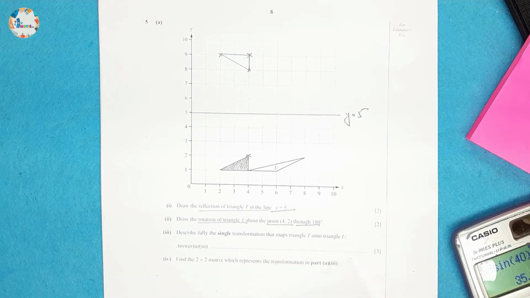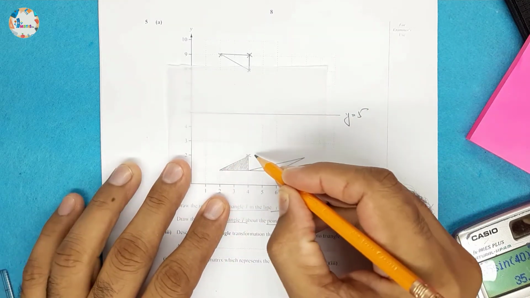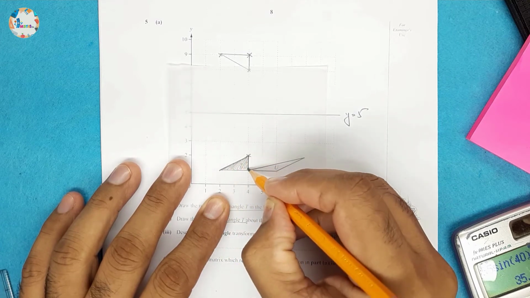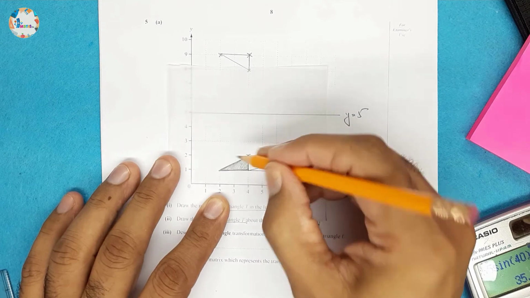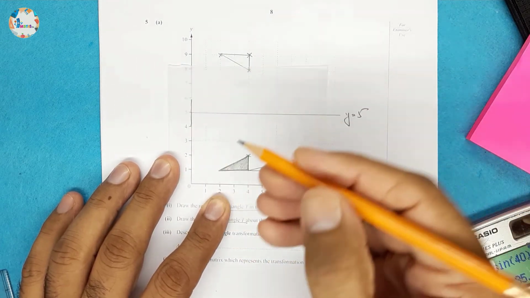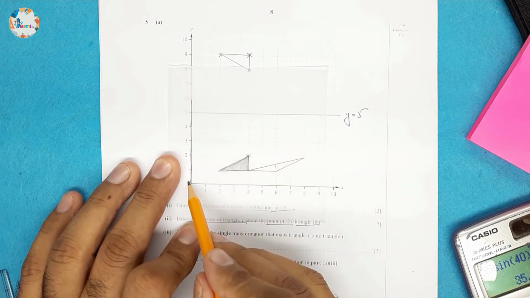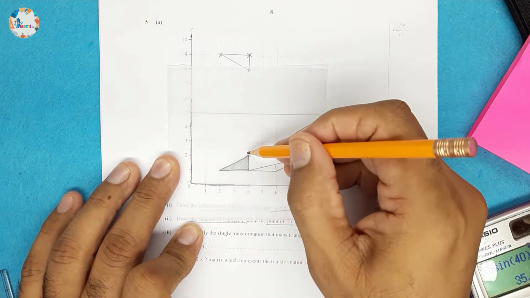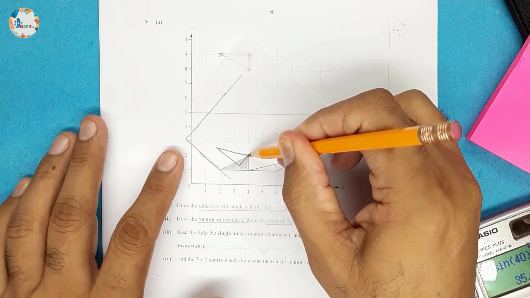For this rotation we can use tracing paper, and if we draw this triangle like this one, this one will be basically the coordinate axis. Also we can draw like this one, and now we have to draw the rotation about this point, 180 degrees basically.